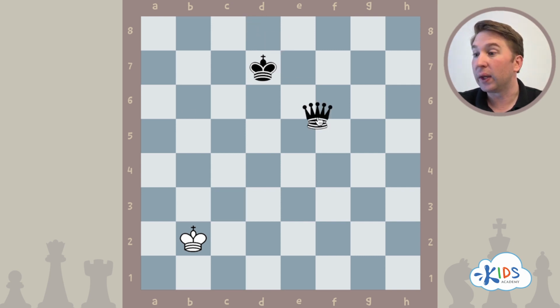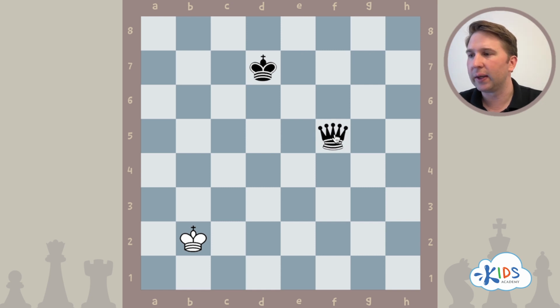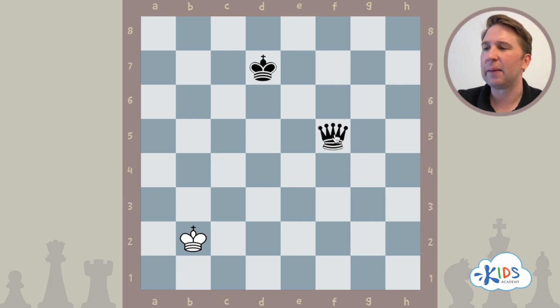And of course, a queen can give check as well, and this queen has a bunch of squares. Let's try to name all of the squares this queen can go to check the white king.